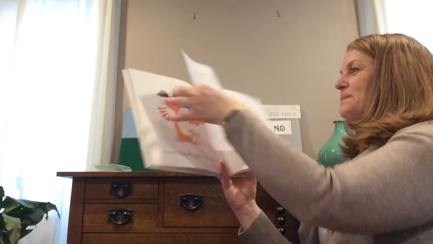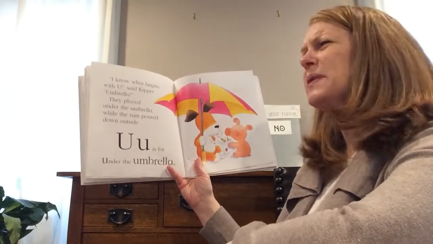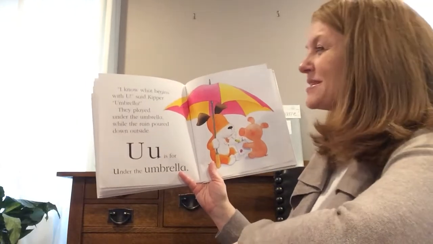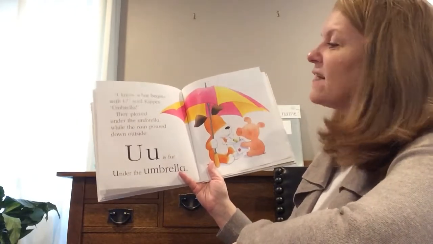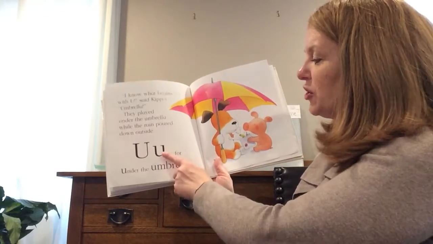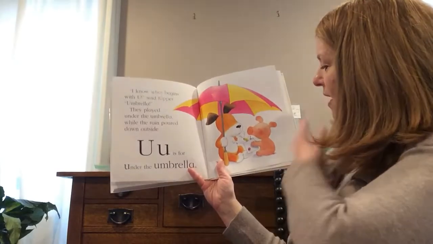That's my favorite. I don't know what begins with U, said Kipper. Oh, I do know what begins with U, said Kipper. Umbrella. They played under the umbrella while the rain poured down outside. U is for under the umbrella.